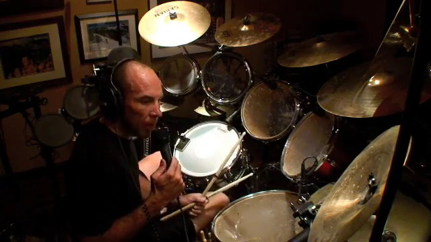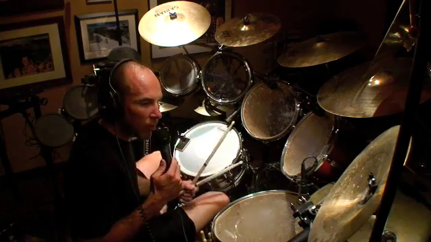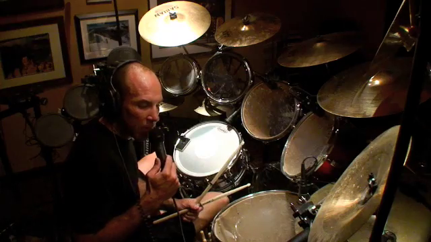Song 2, Lateralis, is a little bit more difficult. It has more parts over the top. It's a little more difficult to discern. But again, the kick drum is the key.